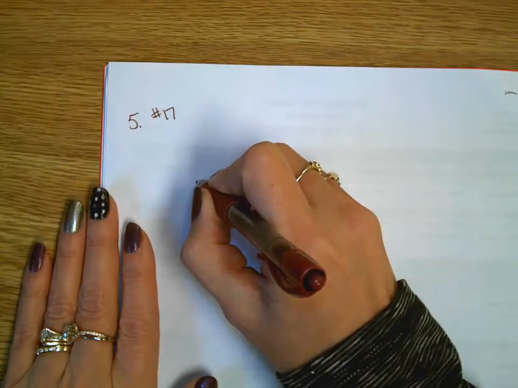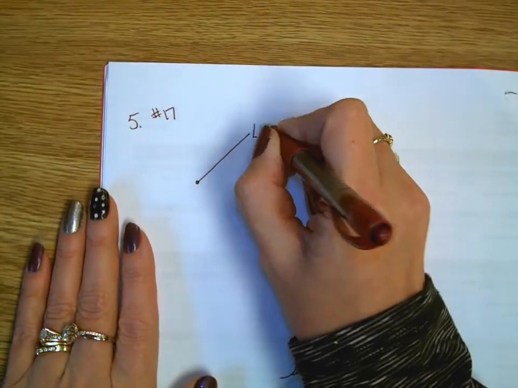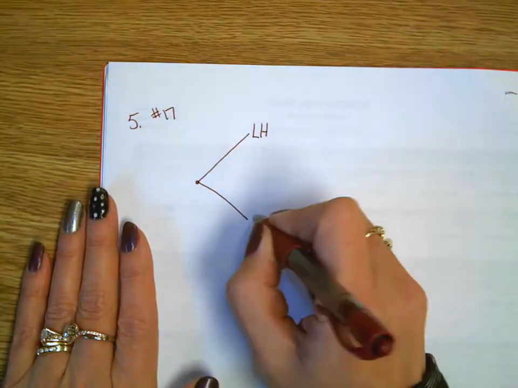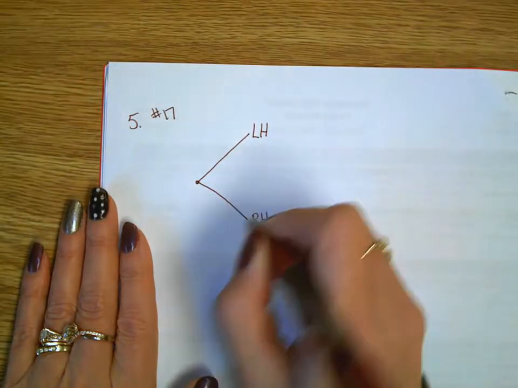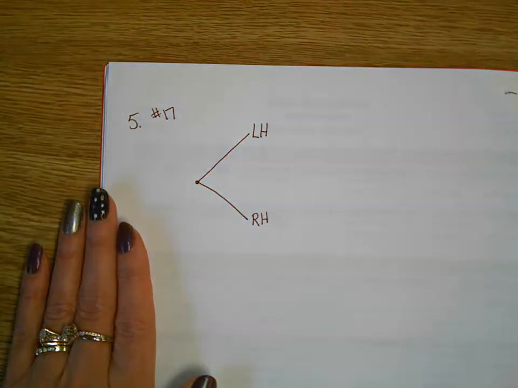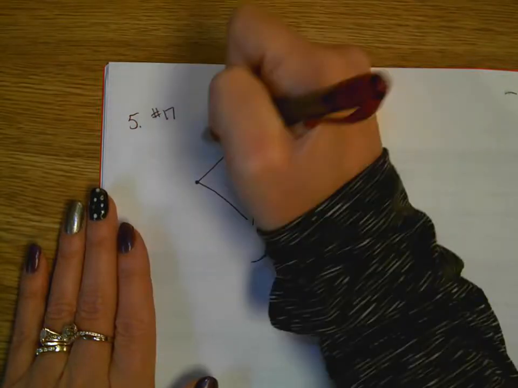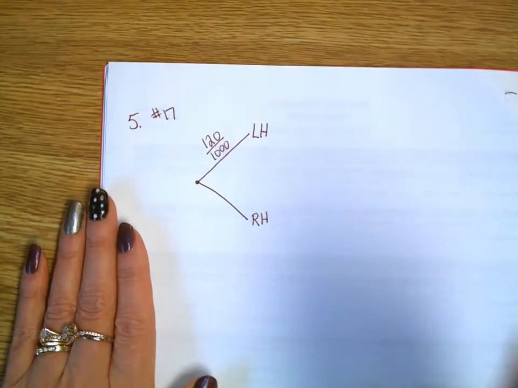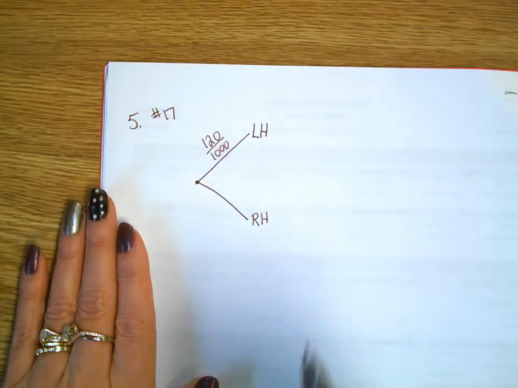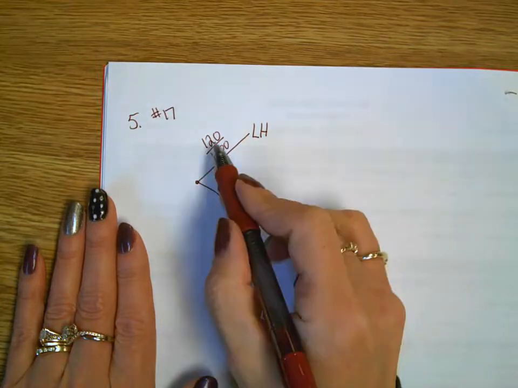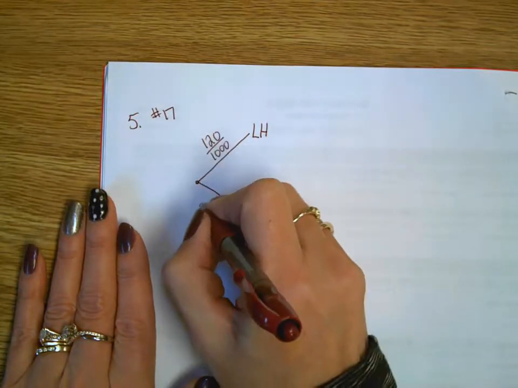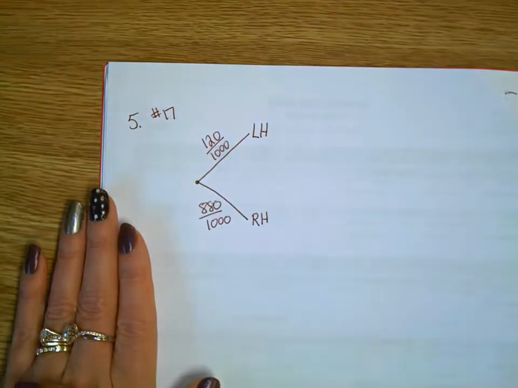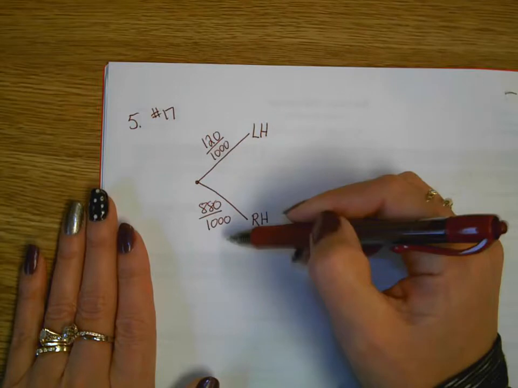So when I pick my first person, I am looking to see if they are left-handed. And if they're not left-handed, we're calling them right-handed. And according to the information, 120 out of 1,000 are left-handed. That means we have 1,000. How many right-handed people would be 880 out of 1,000? That would be the probabilities for picking my first person.